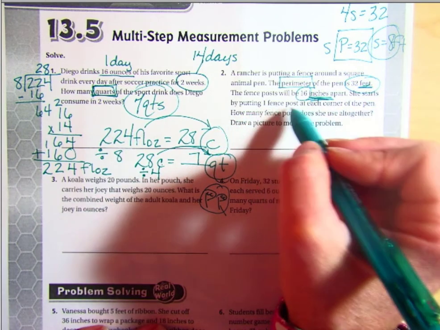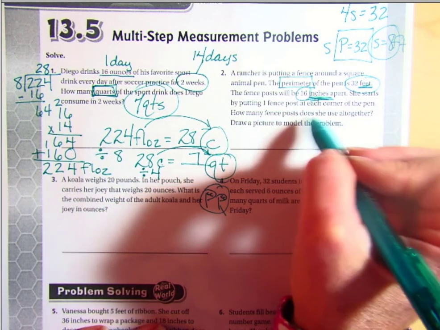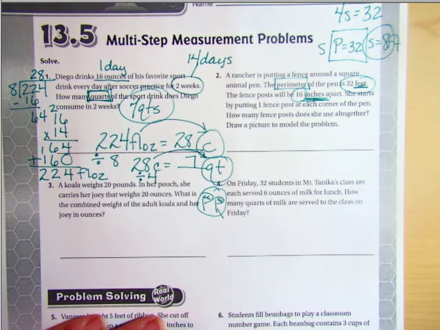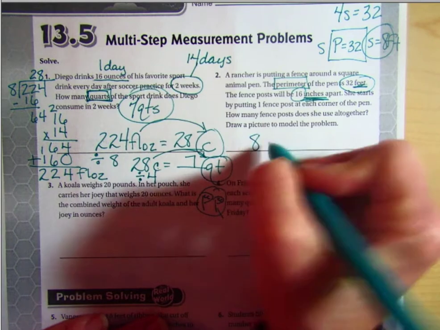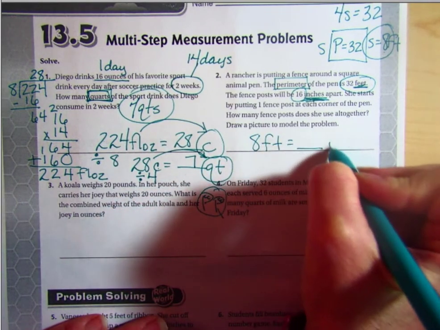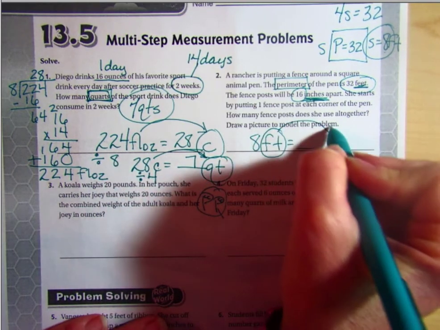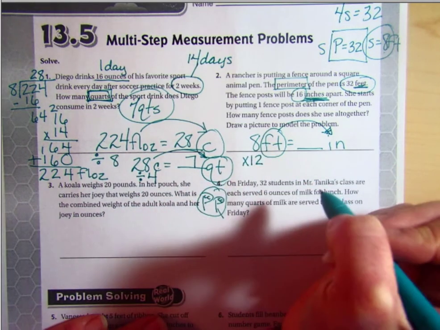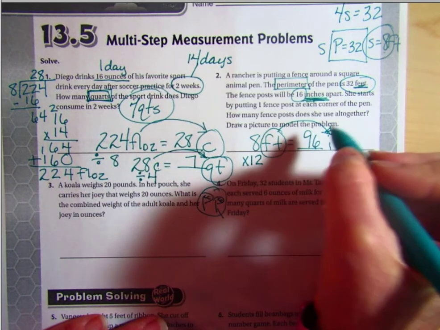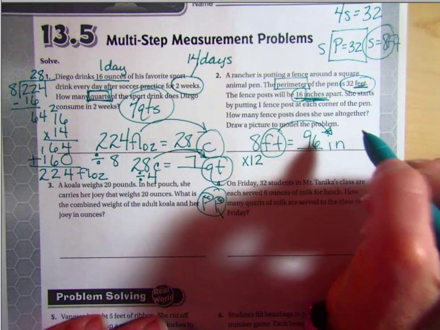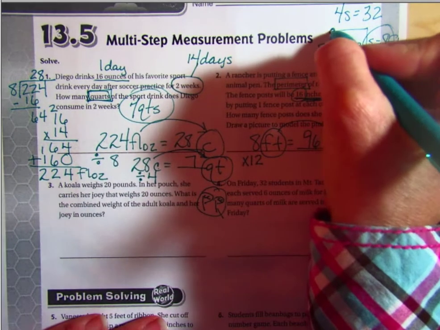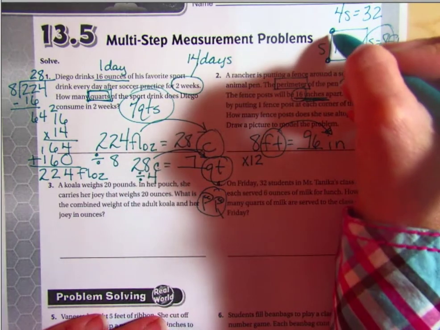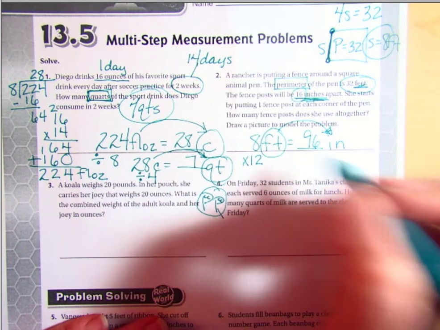She starts by putting 1 fence post at each corner of the pen. How many fence posts does she use altogether? So on this one, it's a really tricky one. The first thing I need to do is convert this 8 feet into inches. So I circle my big, I'm going big to small, multiply all, there's 12 inches in a foot, and I know that 12 times 8 is 96. But I've got these fence posts that are 16 inches apart, and I'm going to have a post here and a post here, and I've got to figure out how many 16-inch sections are in between this post and this post.